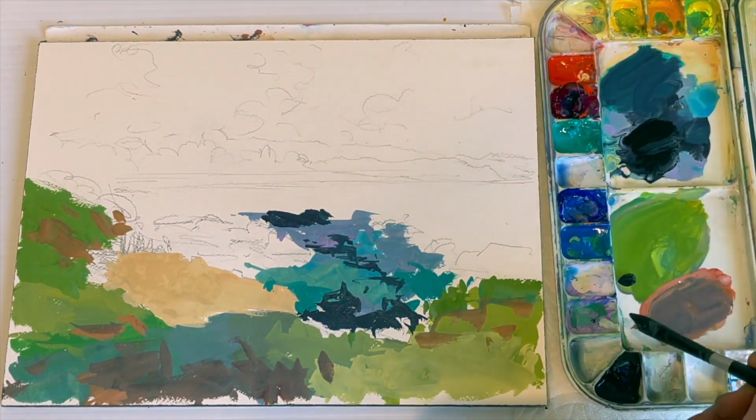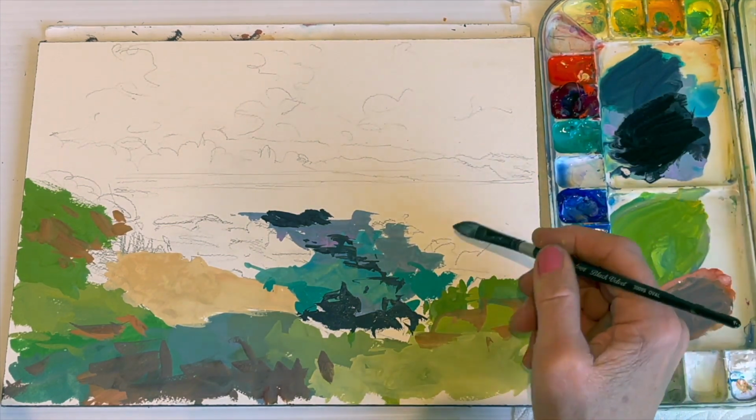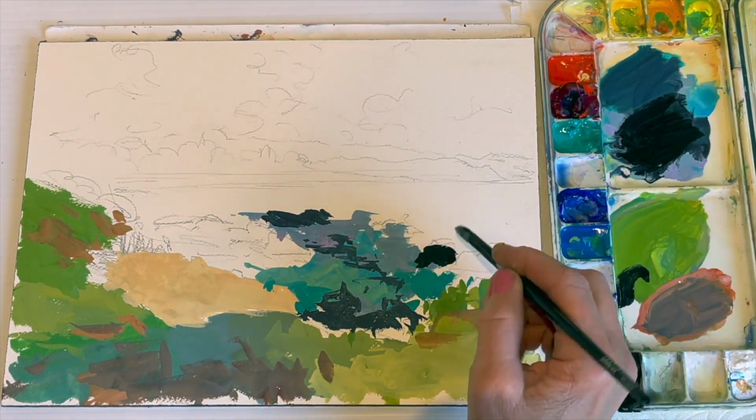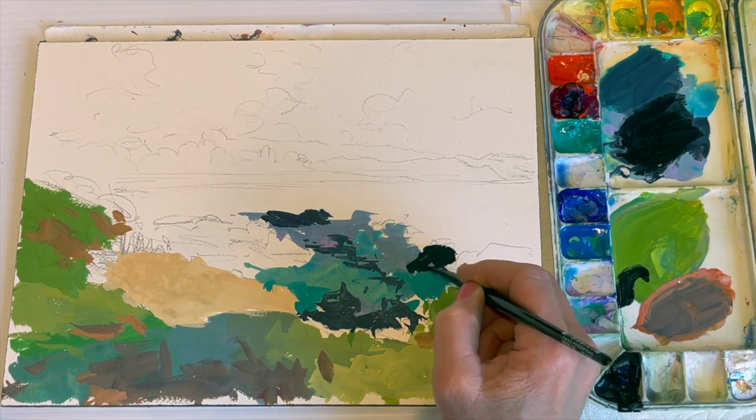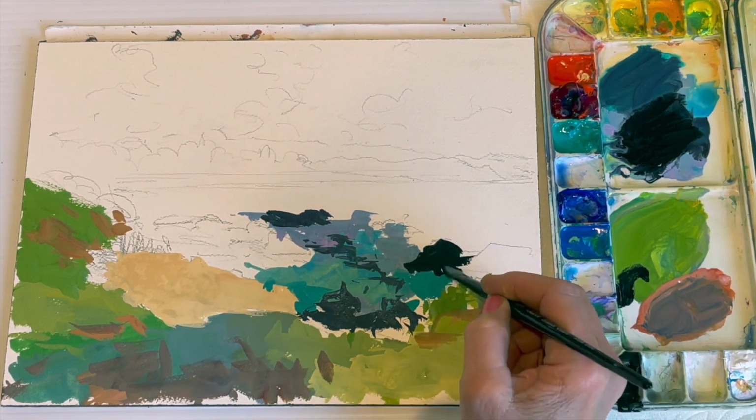Okay, so black intenso. Now we'll start working on some of these rocks on the side. These big sea rocks here. Beautiful lava rocks.